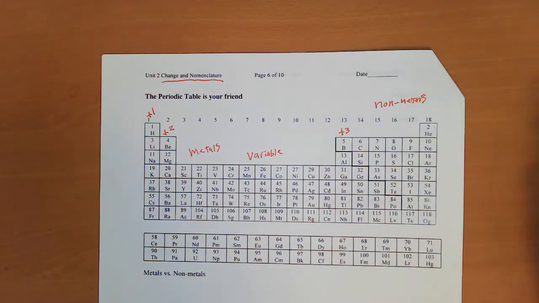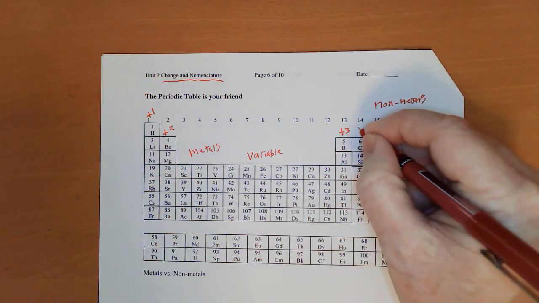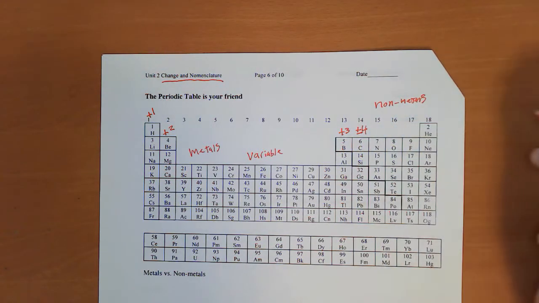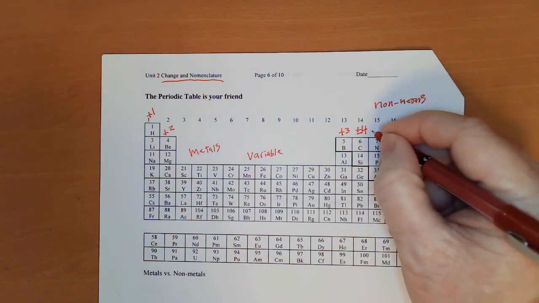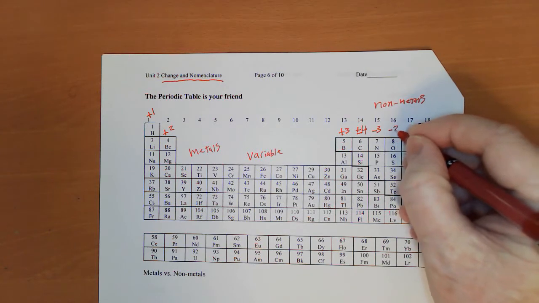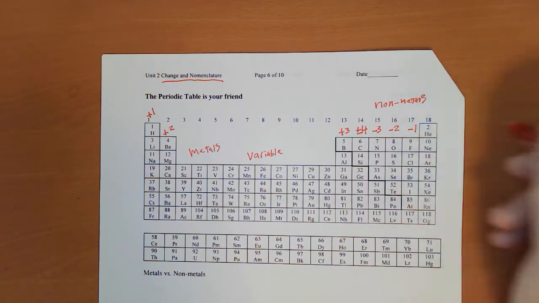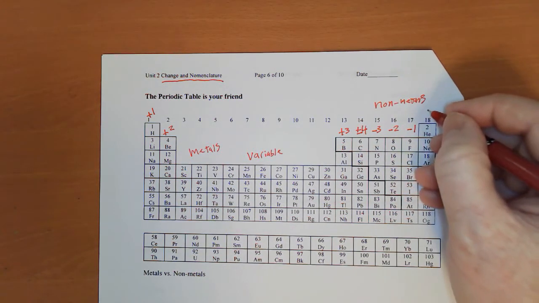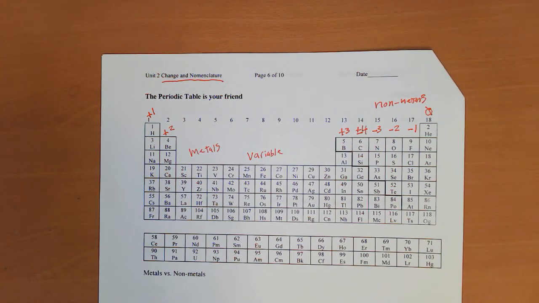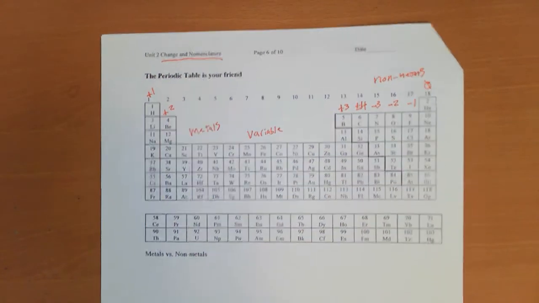Now, group number 14 can form plus or -4s, okay? Can go either way. Group 15, they tend to form -3s, 16 -2s, 17 -1s, and group 18, which are the noble gases, they do not tend to form ions at all, okay? So their charges would be zeros, okay?